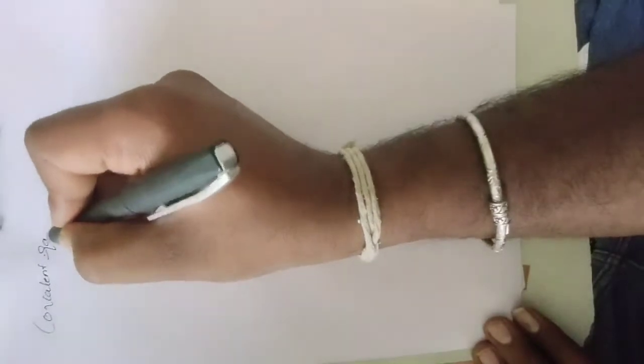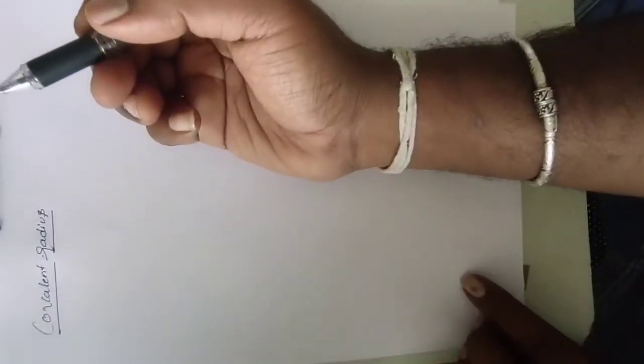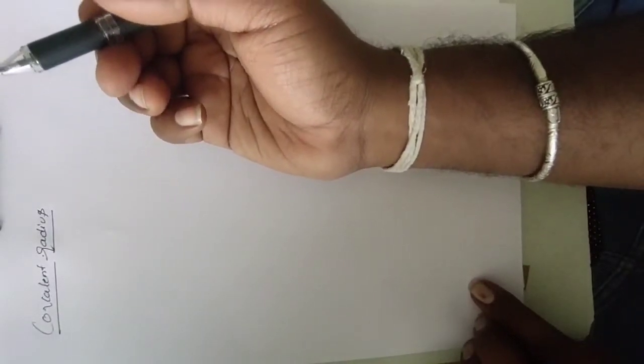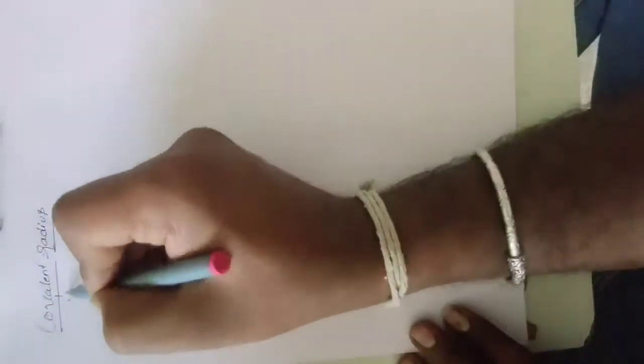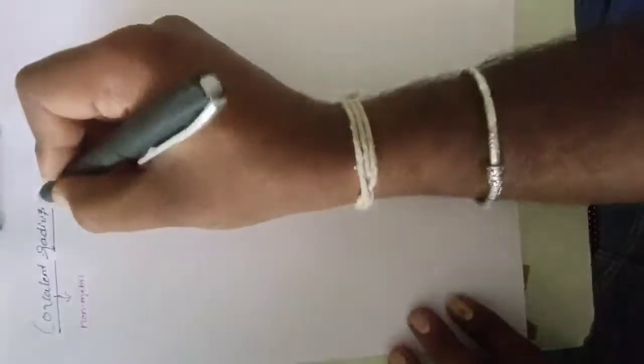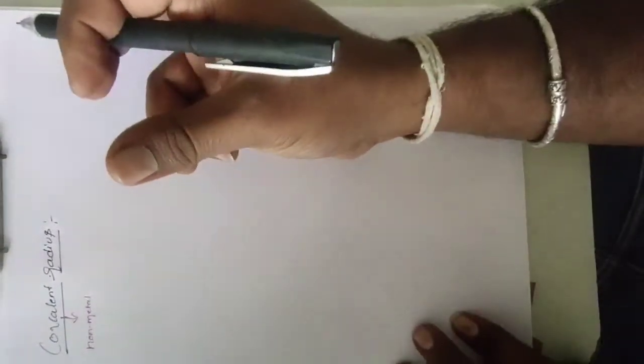Covalent radius. If we talk about the covalent radius, it applies only to non-metals. Radius is the size, so here it is the size of the non-metal. We are going to talk about the definition. I will draw the diagram.